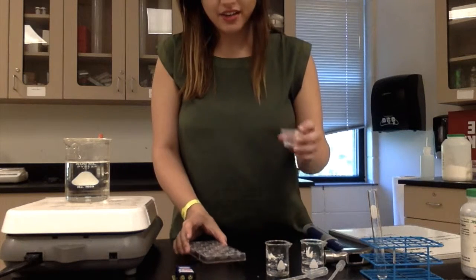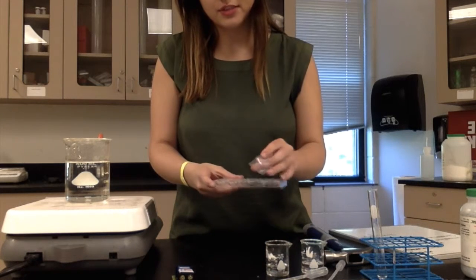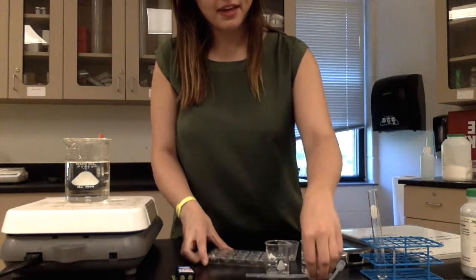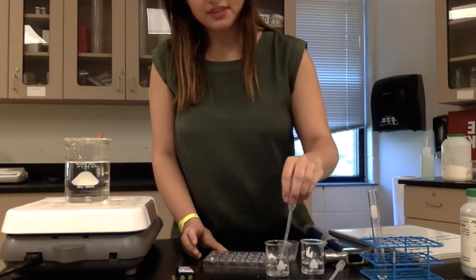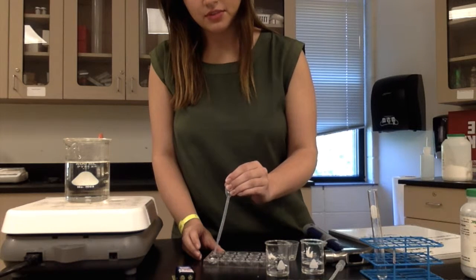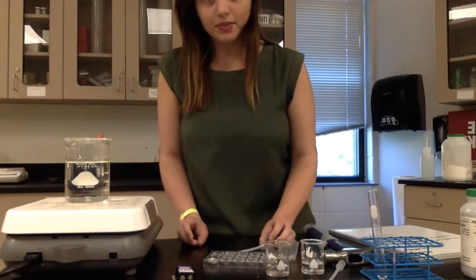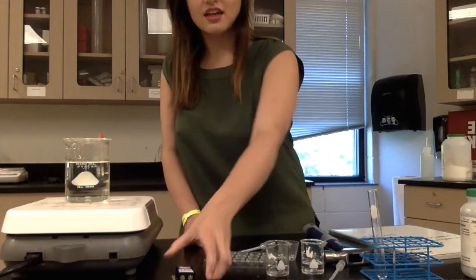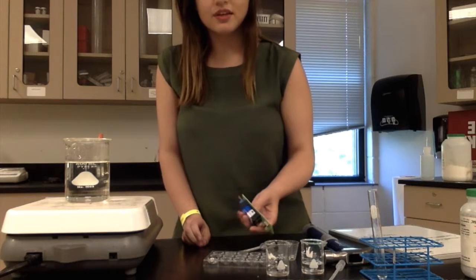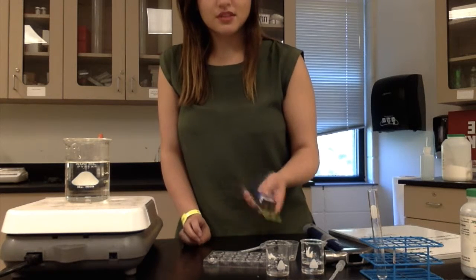And now you take another small sample of your substance and put it into a reaction plate. And then you take a pipette and add 20 drops of distilled water to record the solubility of your substance in water. And aluminum is not soluble in water, but if the substance you're testing is, then you take the conductivity tester and place it into the solution to determine if the solution conducts electricity.